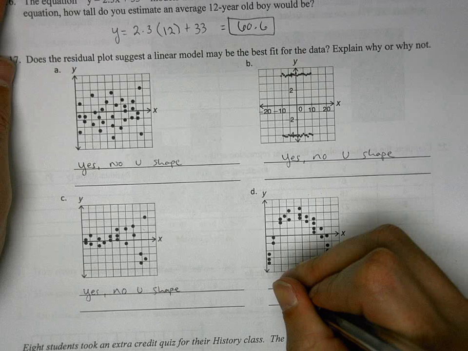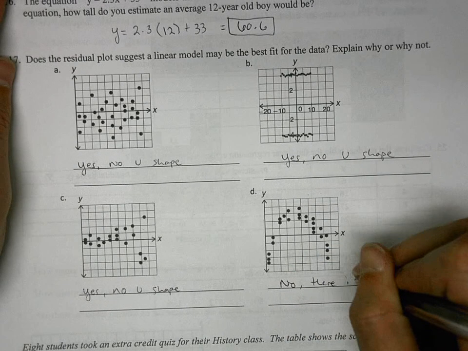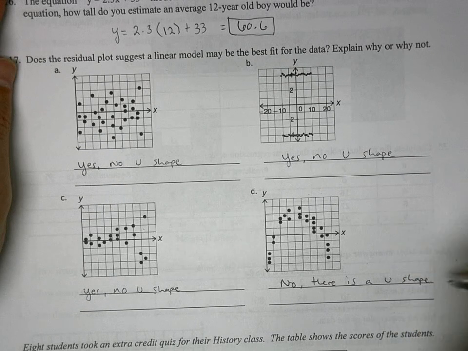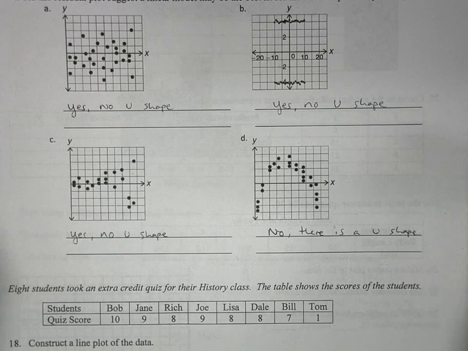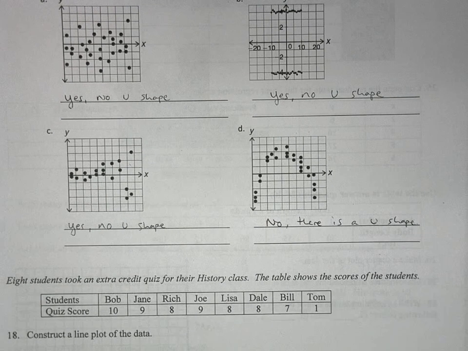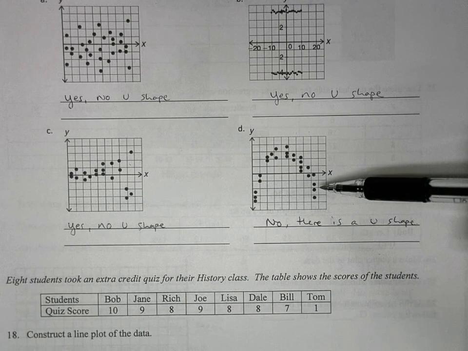But this answer would be a no. There is a U shape. So basically, if you see a U, it is not a good fit.